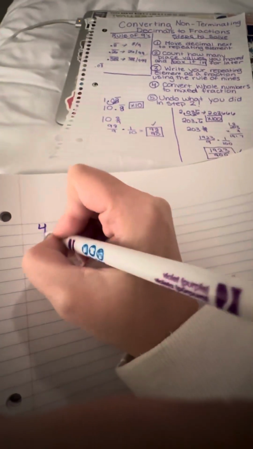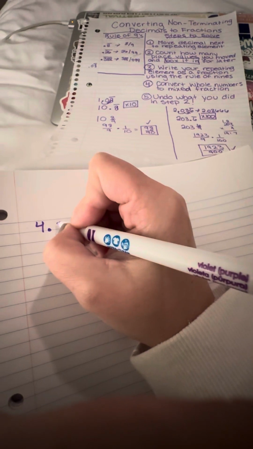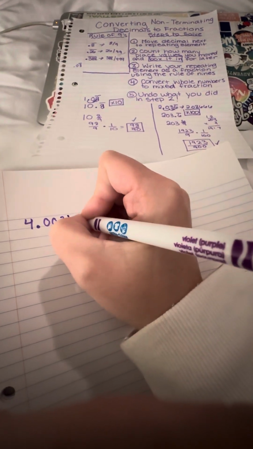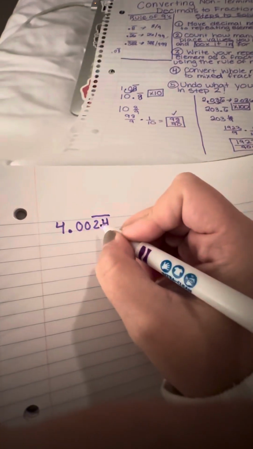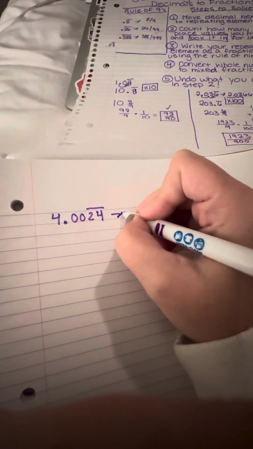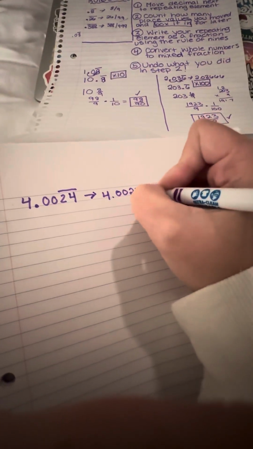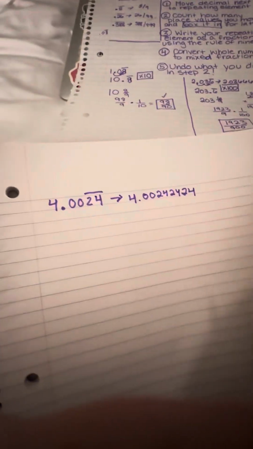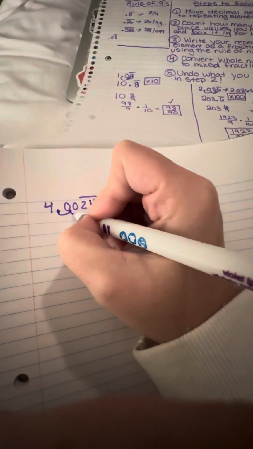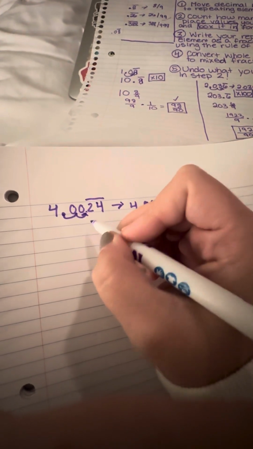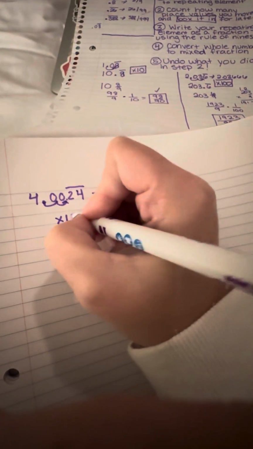So let's do 4.0024 repeating, and we're going to have both the 2 and the 4 repeating, which means this would look like 4.00242424. Okay? We need to move our decimal point over 2 place values to get it next to the repeating element where it starts. So that's the same as multiplying by 100.